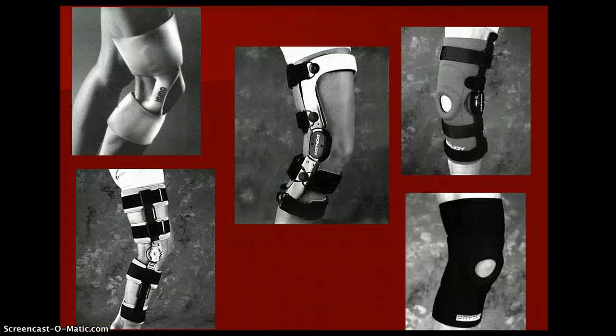And here are some pictures of the type of braces that can be used. And some of these, like it said in the slide before, can be used prophylactically, as in for prevention, or they can be used post injury, after surgery, or after coming off a moderate sprain.